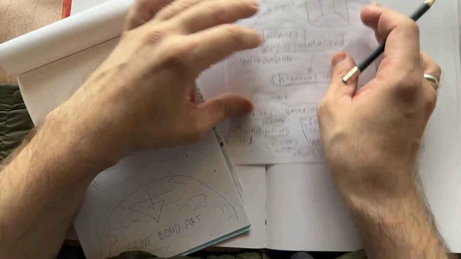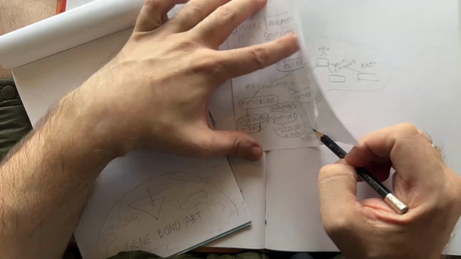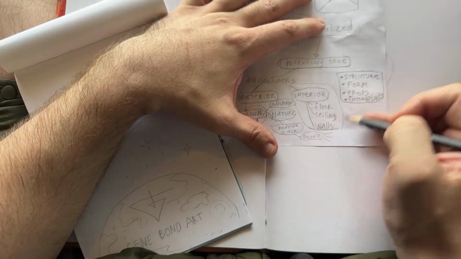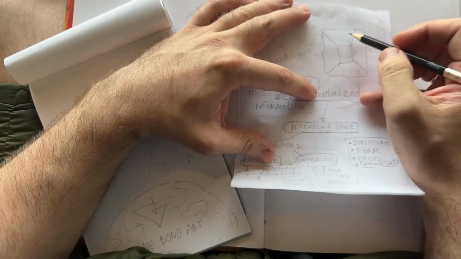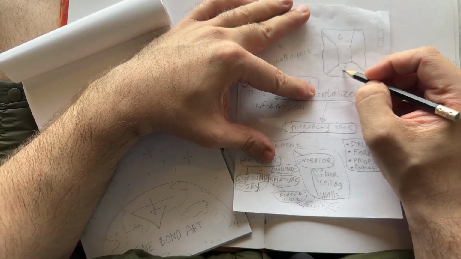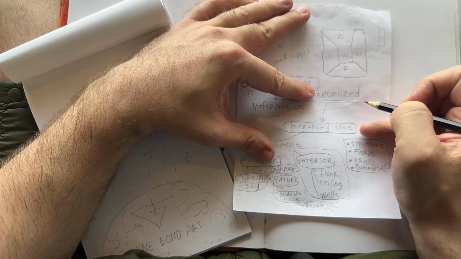Now I go to interior, for example, right? If you talk about interior, just imagine how convenient it is. In the interior, the three categories are ceiling, floor, and walls, right? So we have three categories.